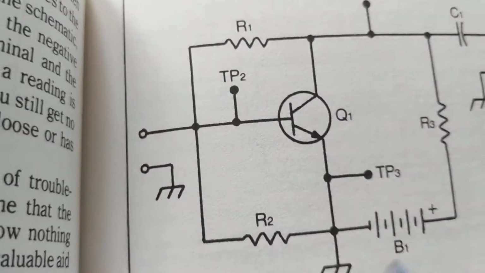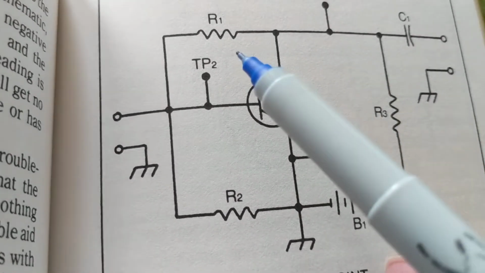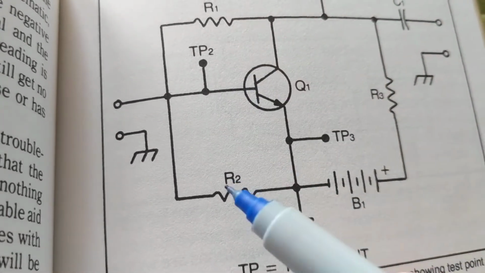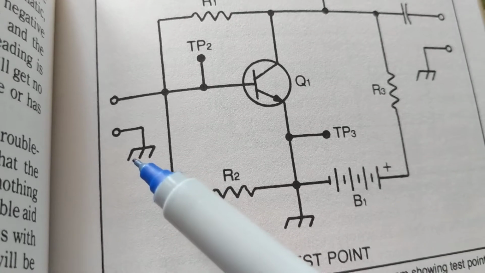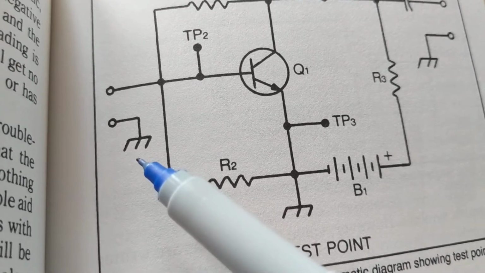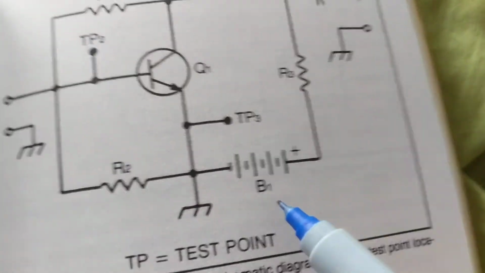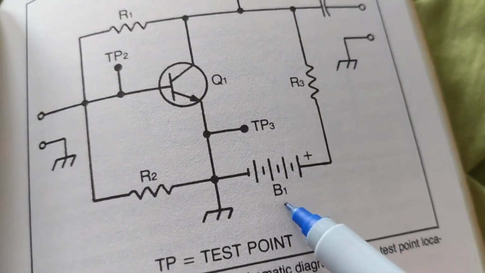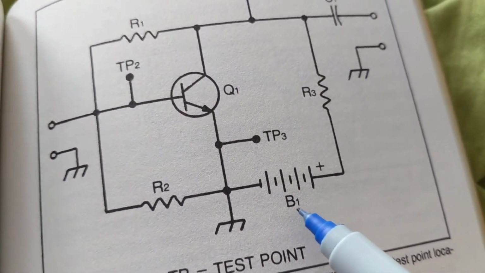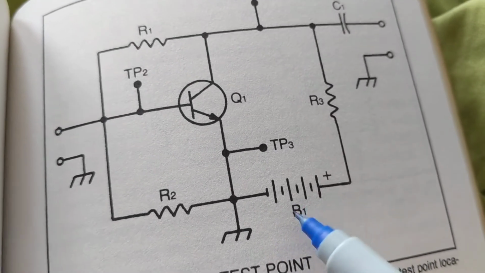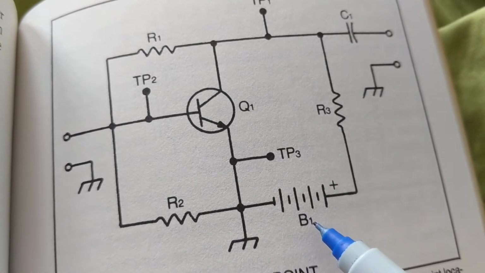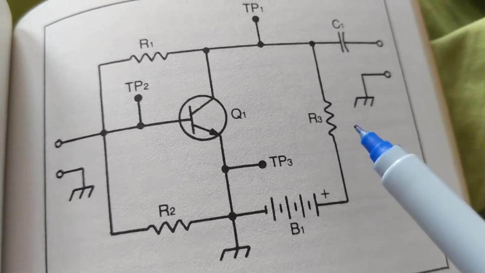Sometimes you have on schematics, we're not going to go through the whole thing. We know these are resistors. We know this is a ground. Chassis ground. We know this is, again, see what I was referring to? B1, B2, B3. We know this is battery cells. We know this is a capacitor.